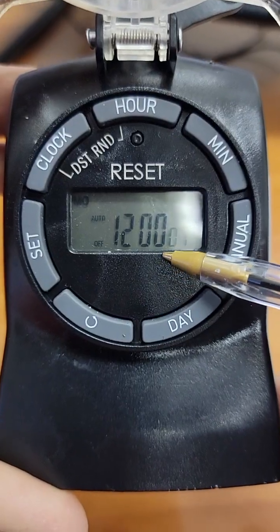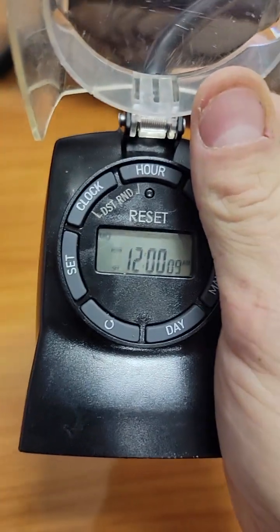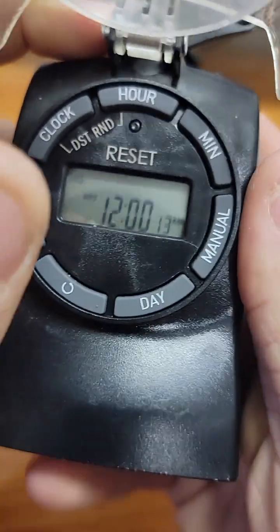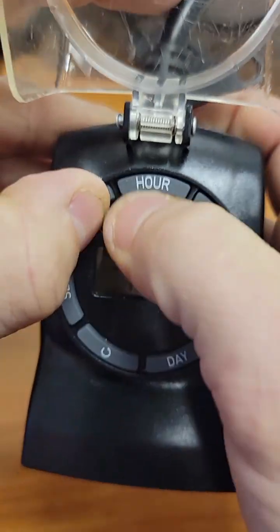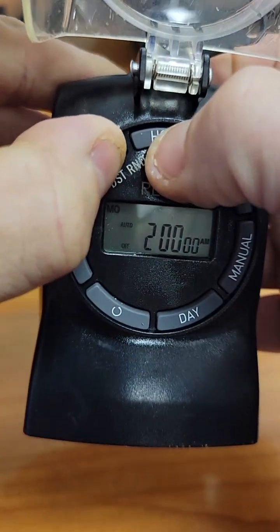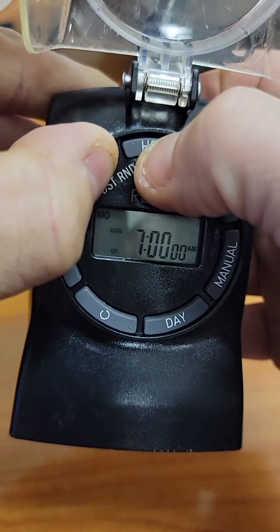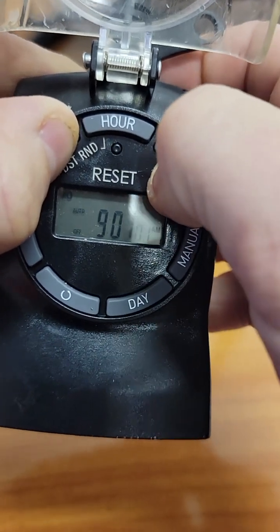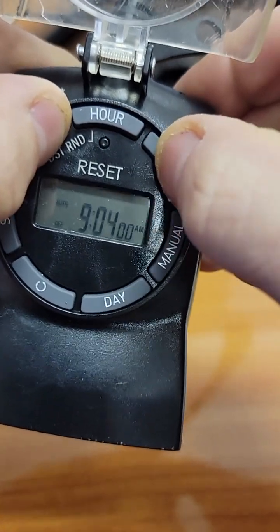So we're going to go ahead and set the current time. As of right now, it is 9:26 a.m. So what you have to do is just hold down the clock button and press the hour until it gets to 9, and then still hold down the clock button and hit the minute button until it gets to 26.